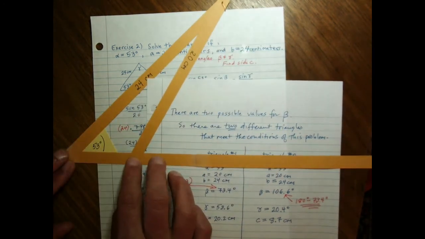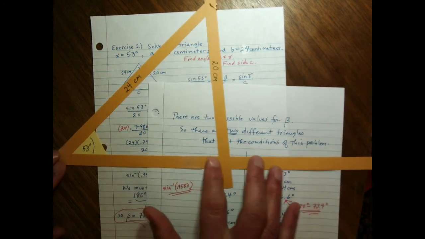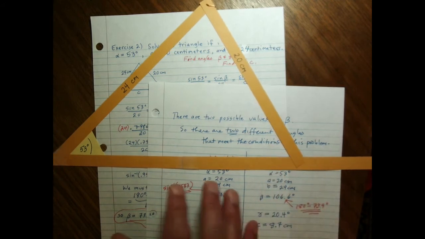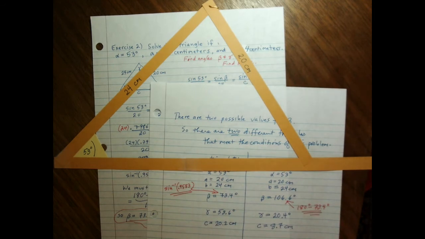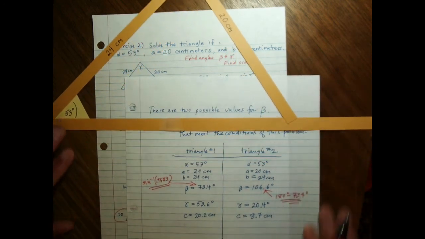Here's one possibility for the triangle. When I swing this side over to this other position here, there's the second triangle that satisfies all the given information for that problem. And I just want to try to draw this into my answer here.